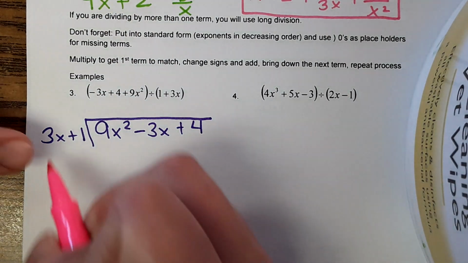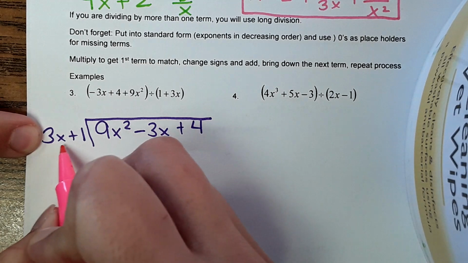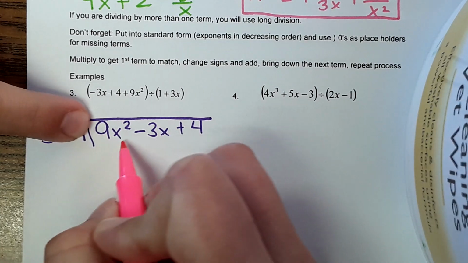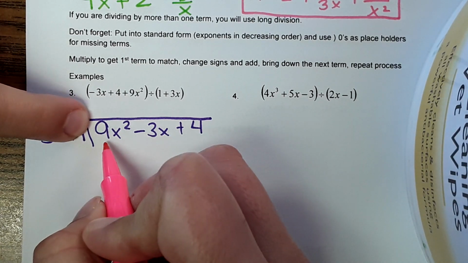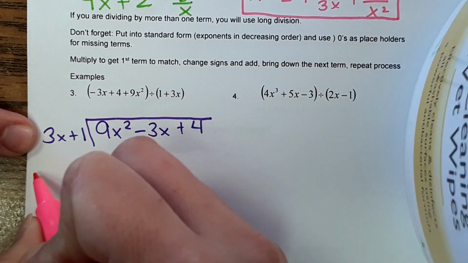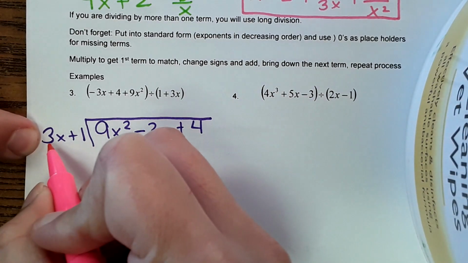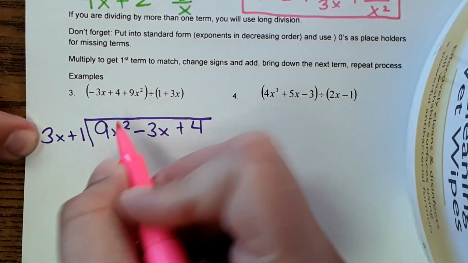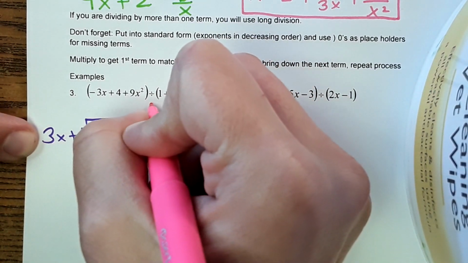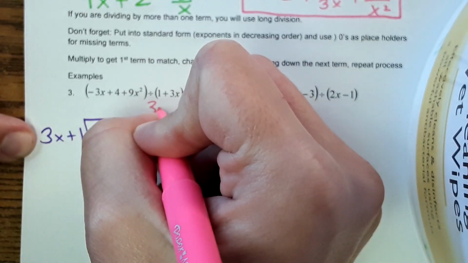What we're looking for is a factor. We can multiply this first term by 3x to get 9x squared. So that term would actually be 3x. So 3x times 3x would equal 9x squared, and we put that term right here.